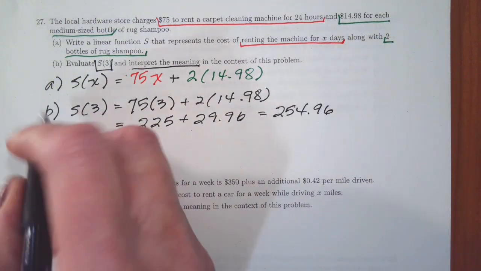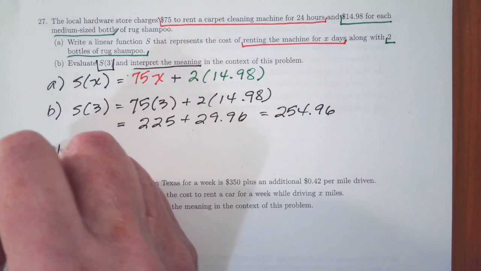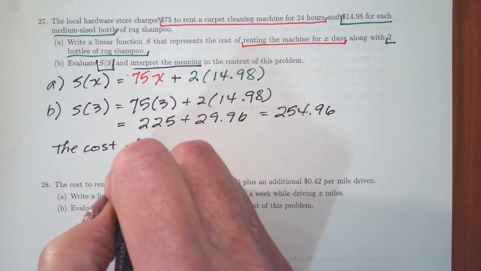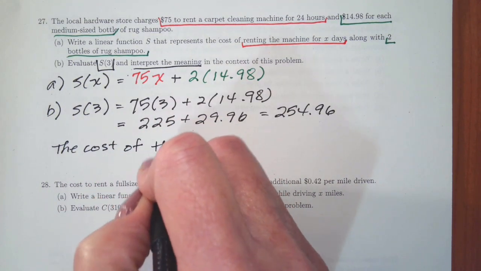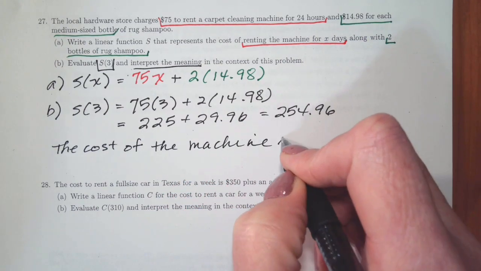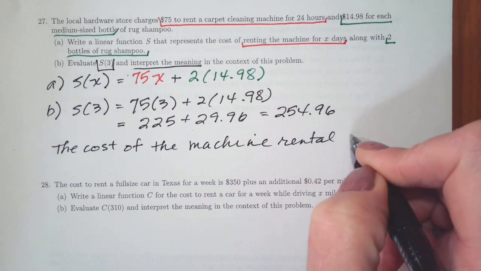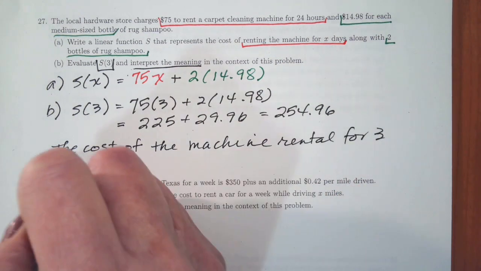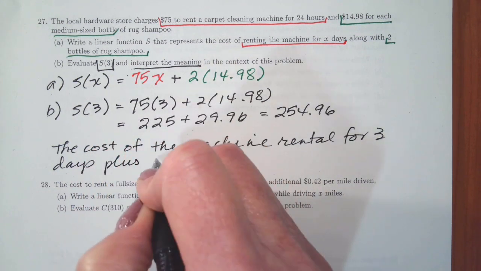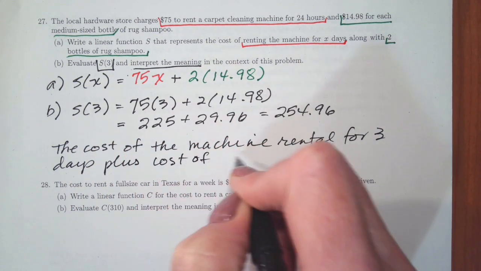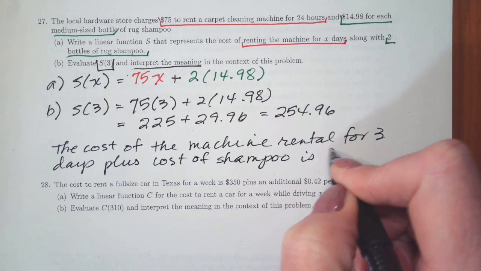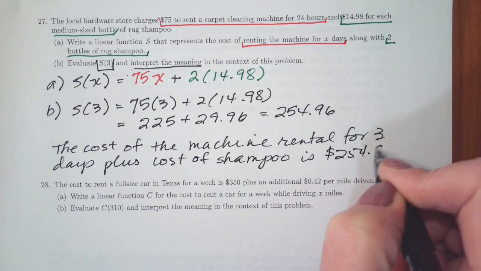That means I need to say what that means. So the cost of the machine rental for 3 days plus the cost of the shampoo is $254.96.